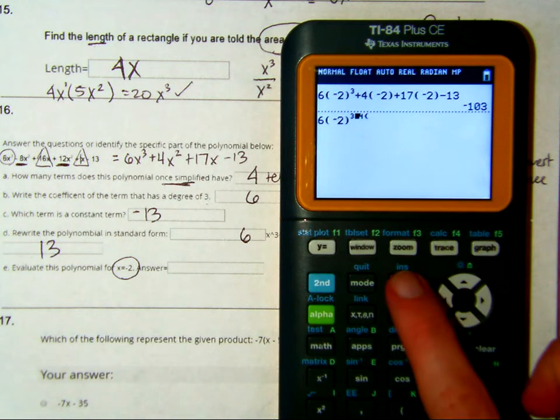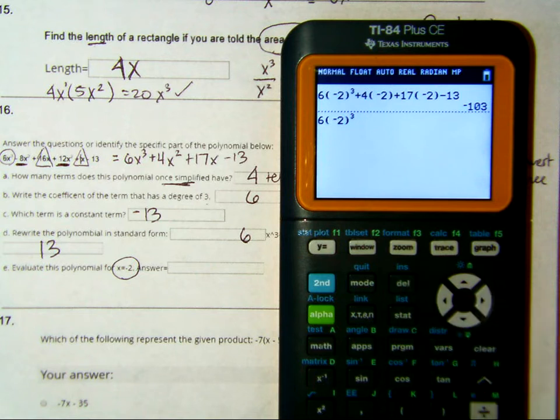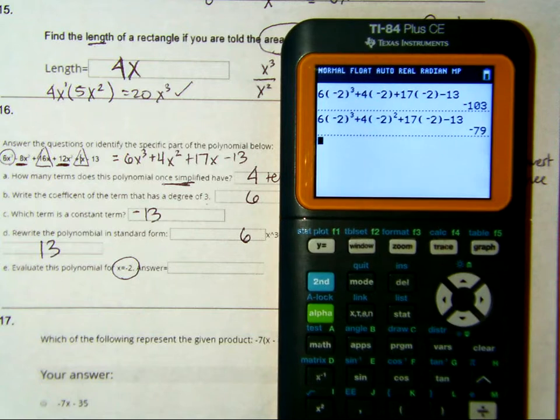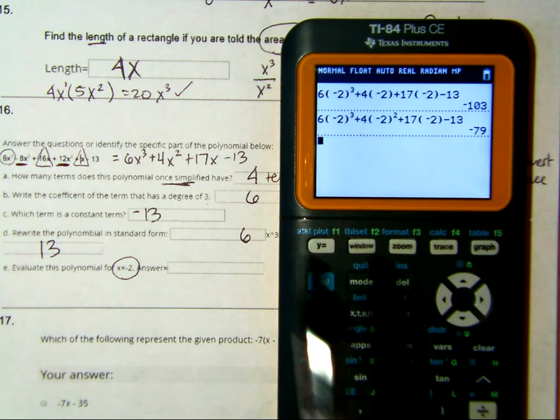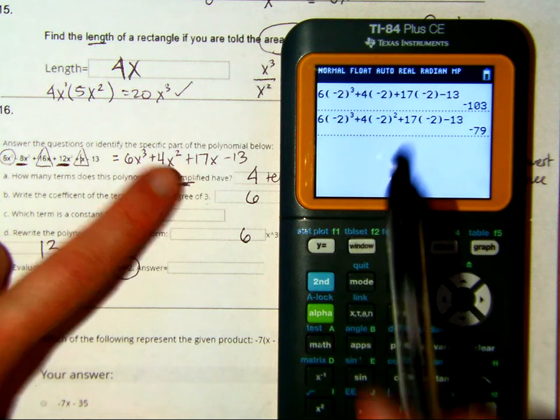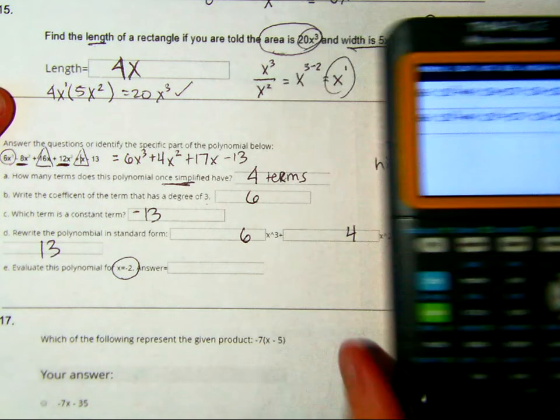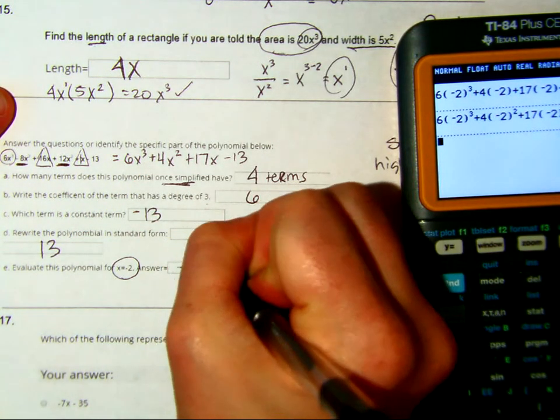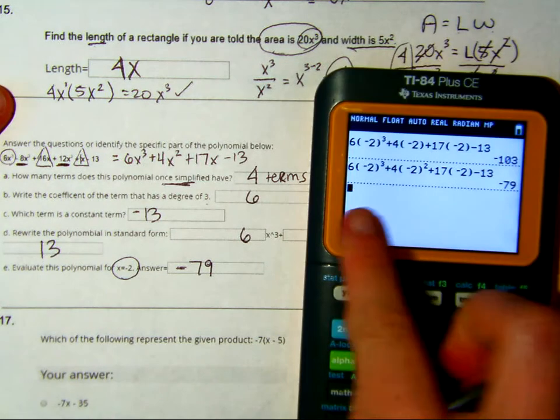Okay, plus 4, negative 2 squared, plus 17. Okay, how does this look? Let's make sure. 6x to the 3rd plus 4x squared plus 17x minus 13. Yep, okay. So my answer is negative 79. And always go back and check, guys, okay? You never know when you're going to make a mistake, okay?